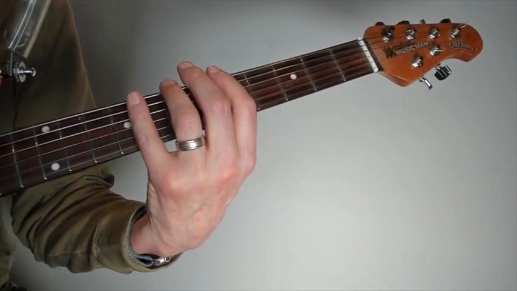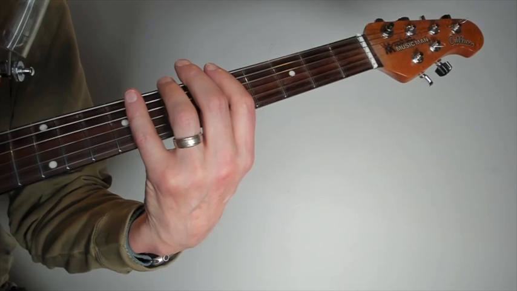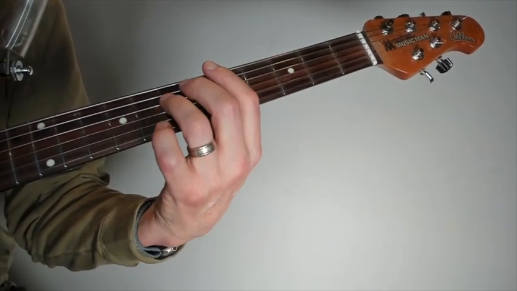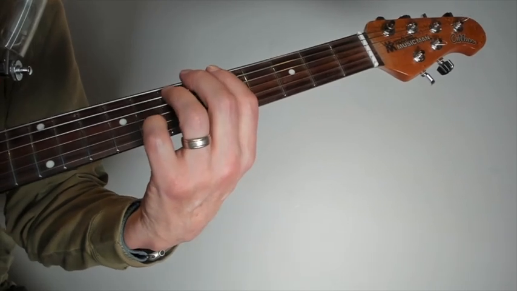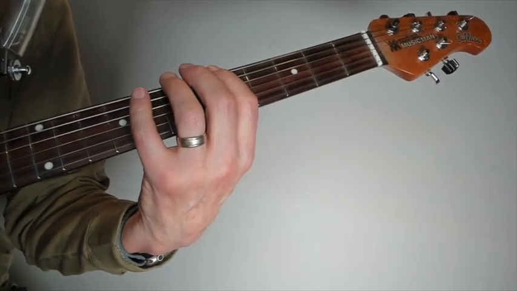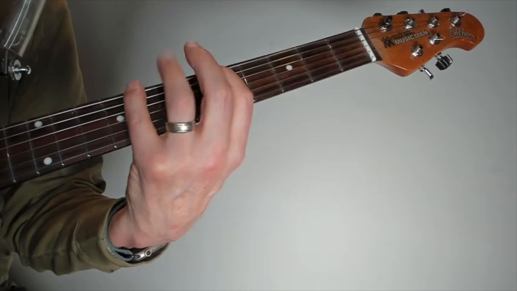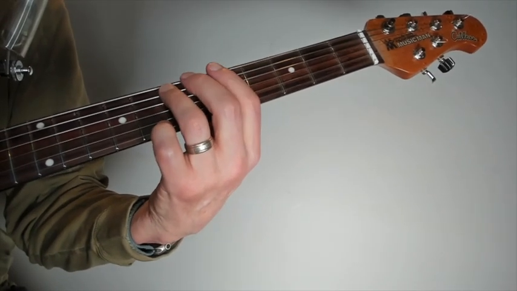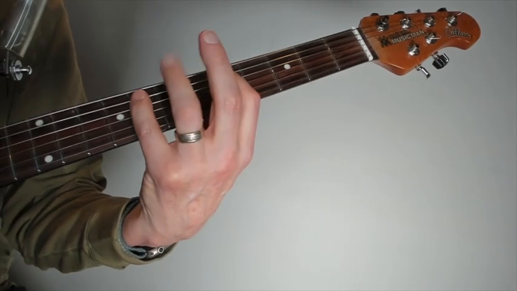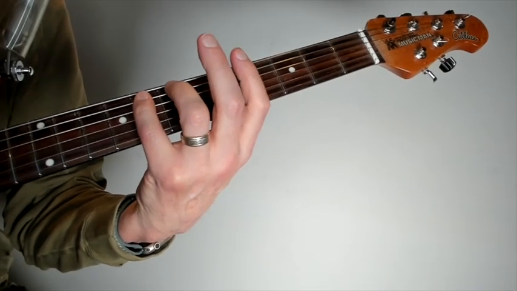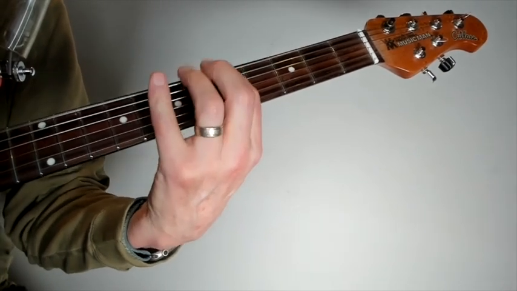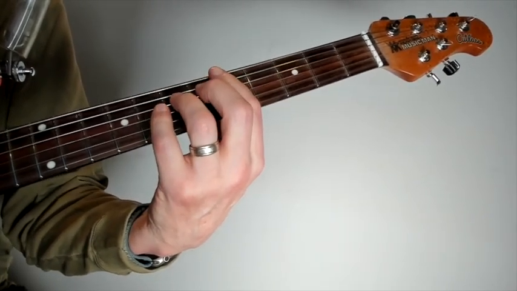going up a fourth from A minor to D minor, which is the same as going down a fifth from A minor to D minor, you just need to find the fifth of the scale, here, the fifth, raise it by a half step, like this, change it a half step higher. Now I'm playing D minor pentatonic.